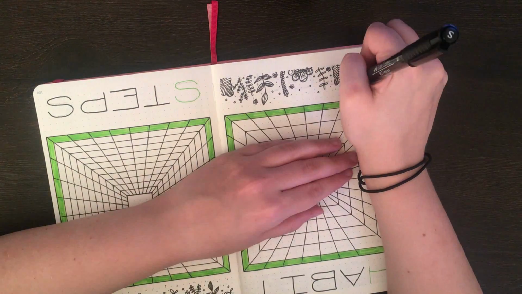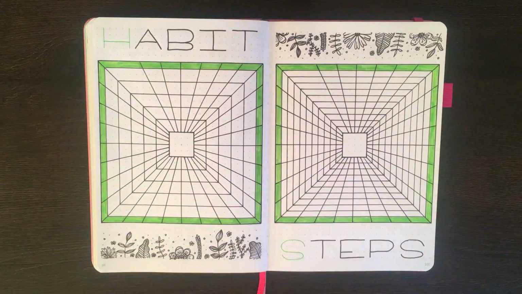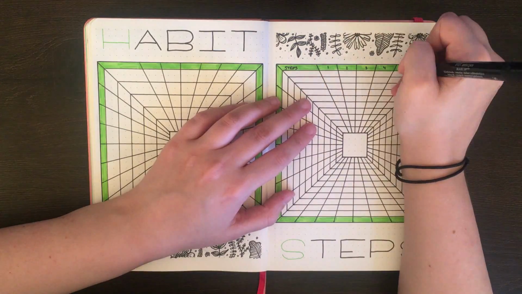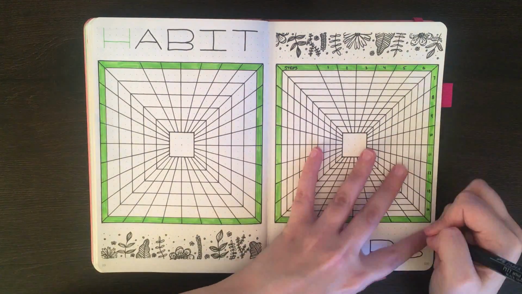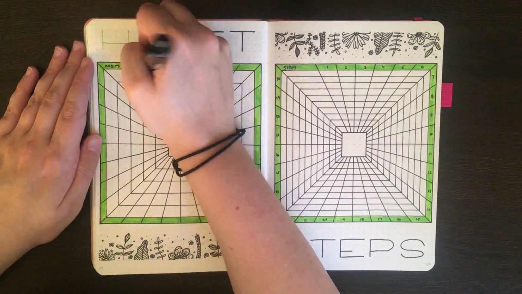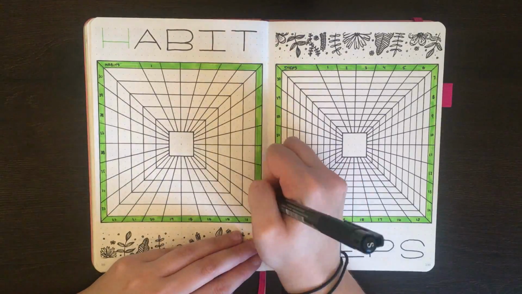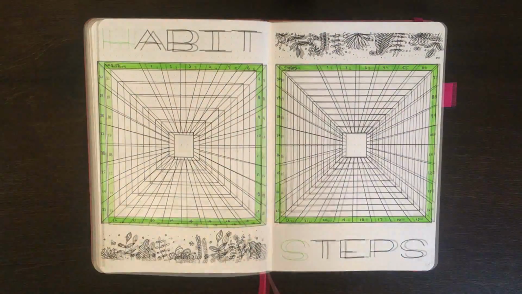Once the decoration was finished, I then went in with my S-size Pitt Artist Pen to write down the day numbers on my trackers. Although this went well for my steps tracker, when it came to doing the numbering for my habits tracker, I stuffed this up multiple times. At a glance though, these stuff-ups aren't very noticeable, so I decided just to leave them as they were.